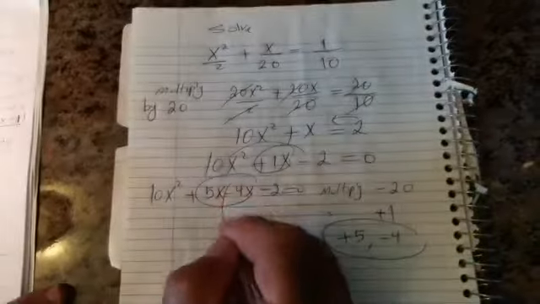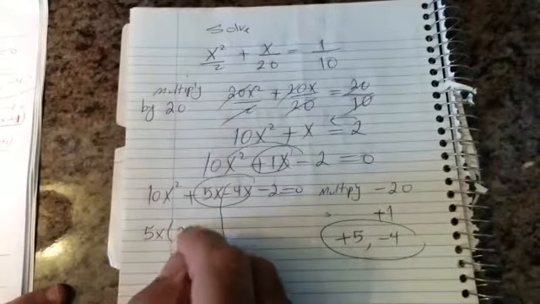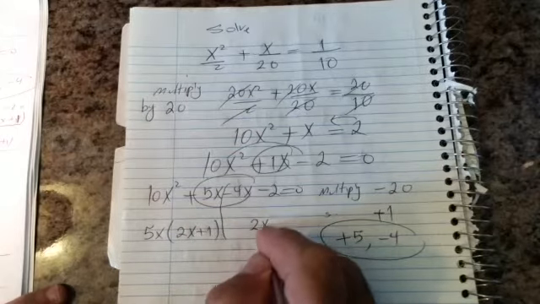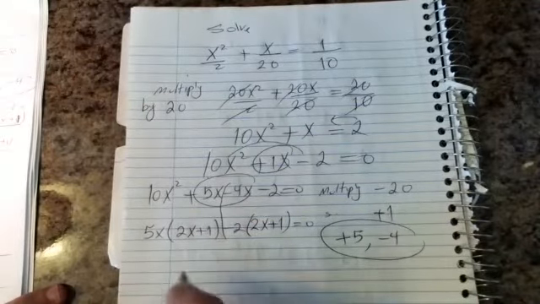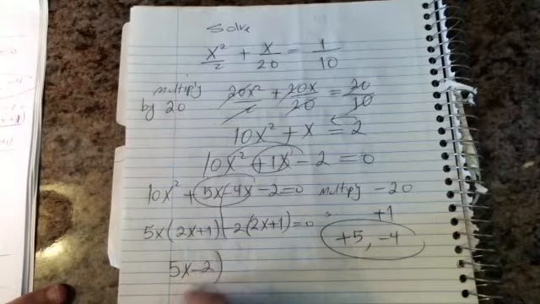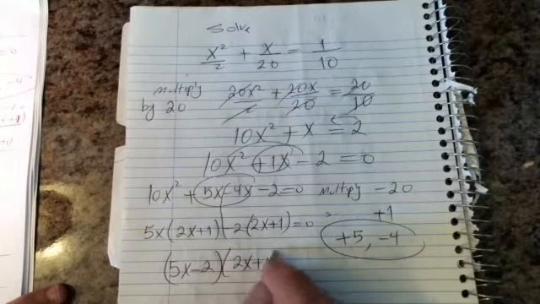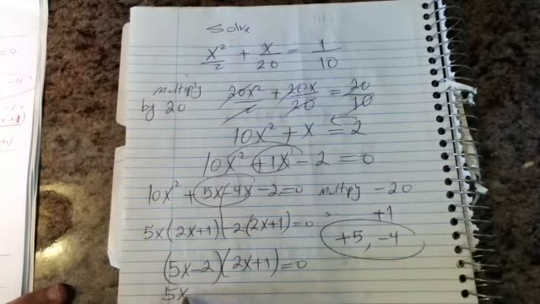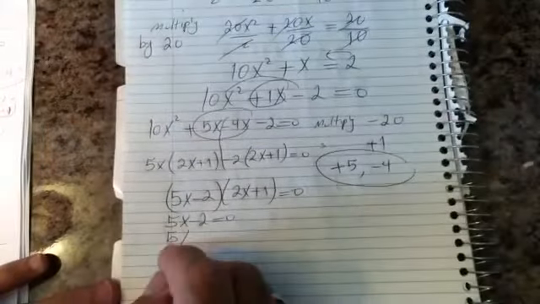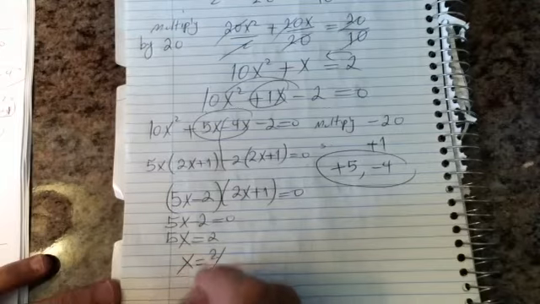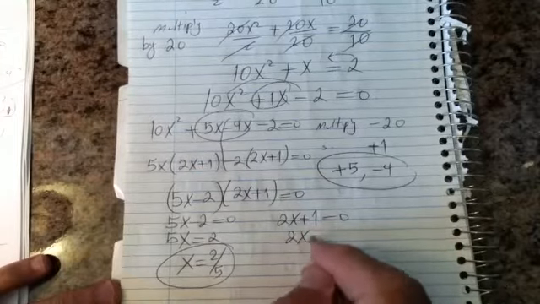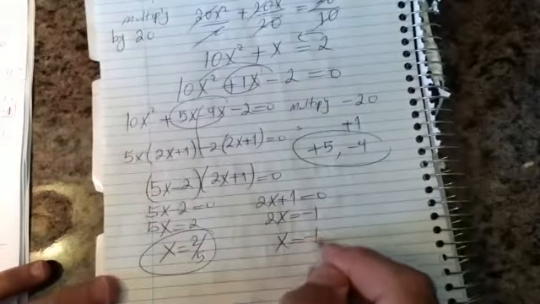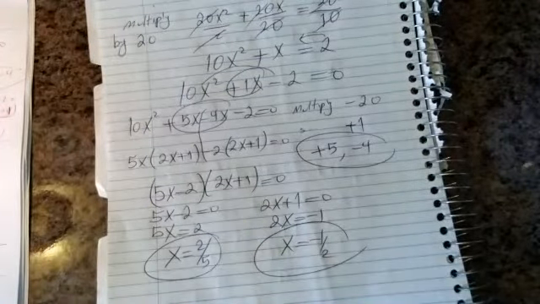And then group factoring is... see, that's how you come up with those answers.